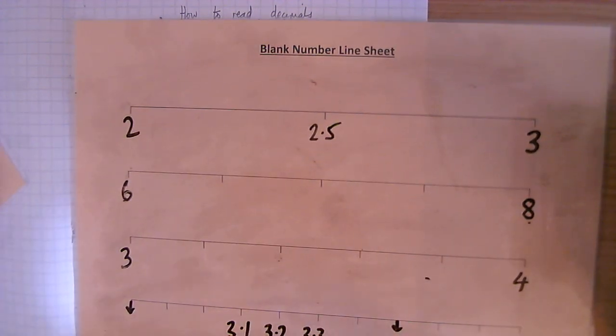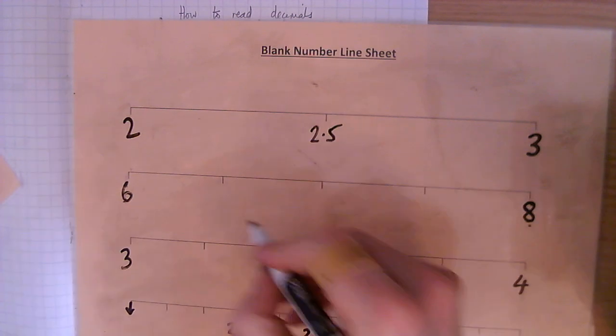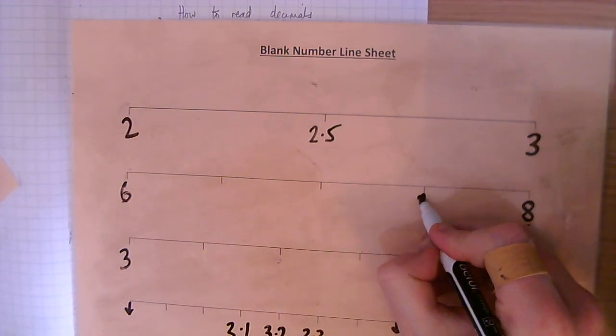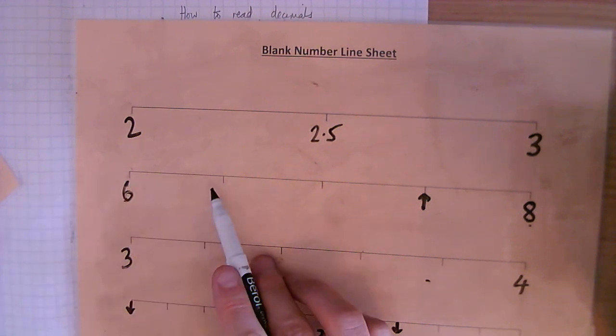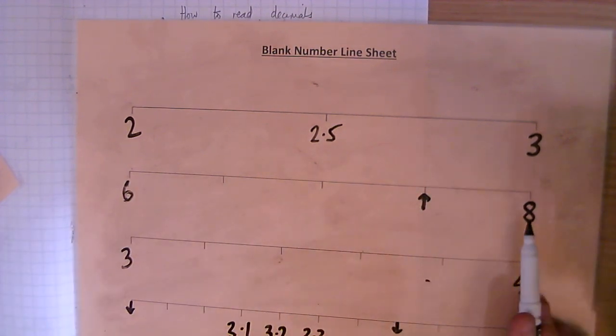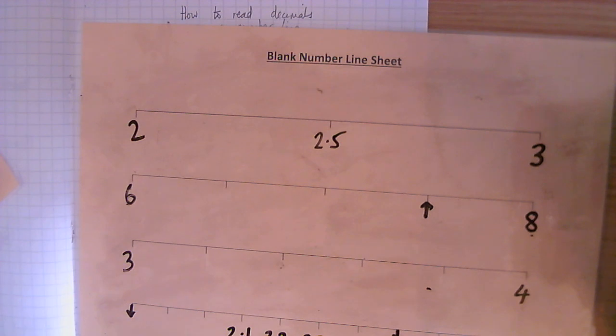This one, however, let's say we wanted to work out what went here. We do need a method for this one, I think. So what you can do is you could just try different amounts. You could say, okay, maybe it goes up 0.1, 6.1, 6.2, 6.3, 6.4. And you could play around with that and think of different amounts that you could go up in, but it takes quite a long time and you might not get the right answer.